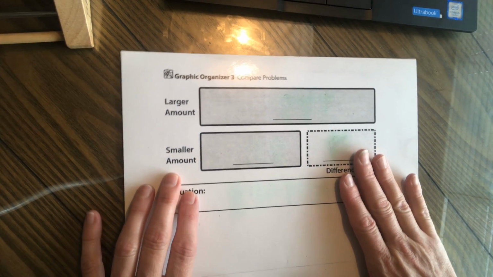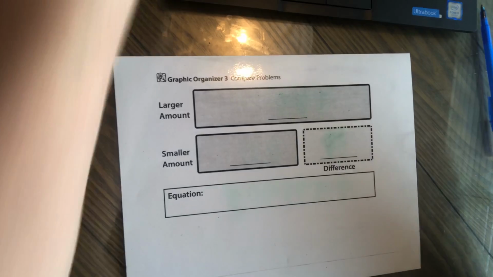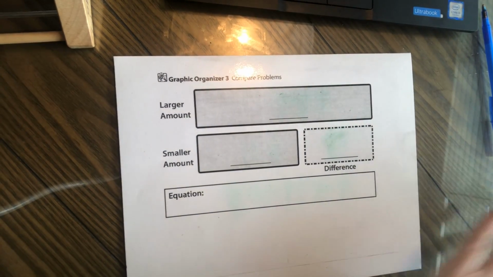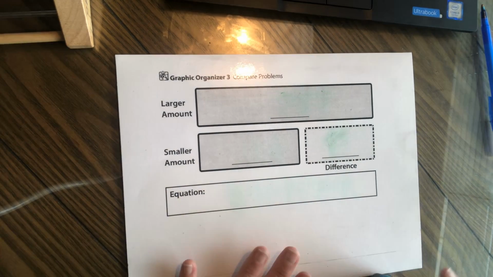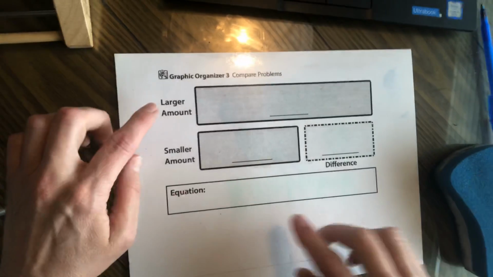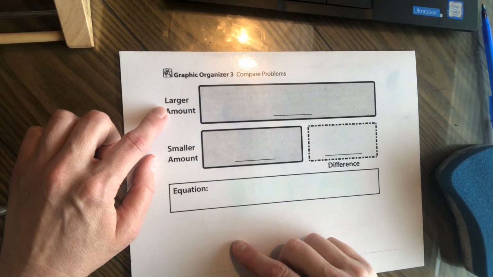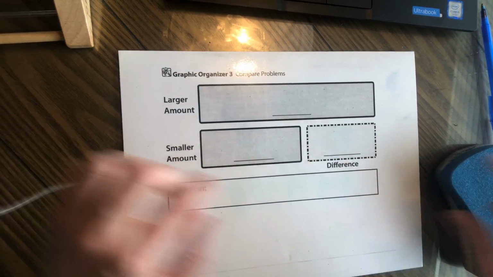Today is a new organizer. This is our compare organizer, and I want you to notice that it kind of looks like part whole. If you're looking, this looks like the whole and these look like the parts, but notice how they're labeled differently. This big amount is labeled large amount, and this smaller gray bar is labeled smaller amount.